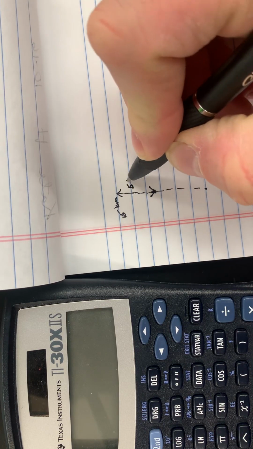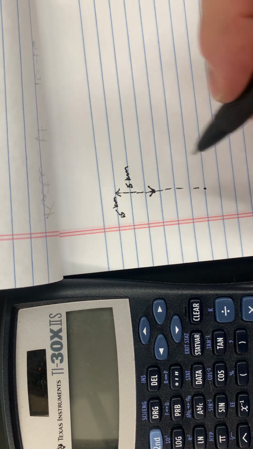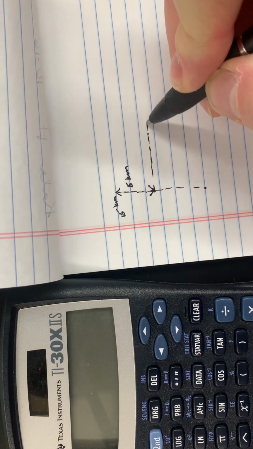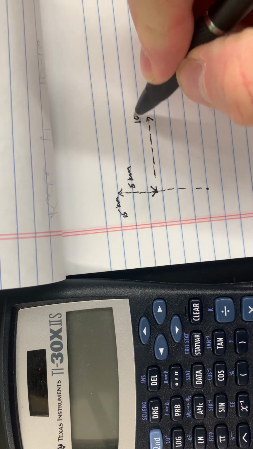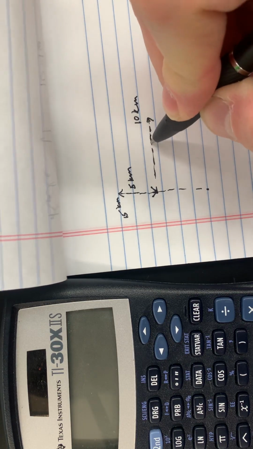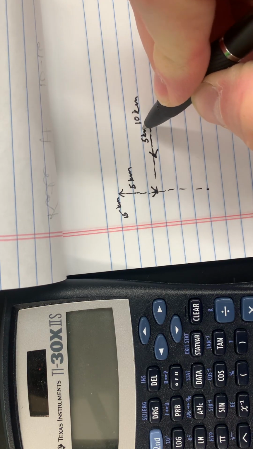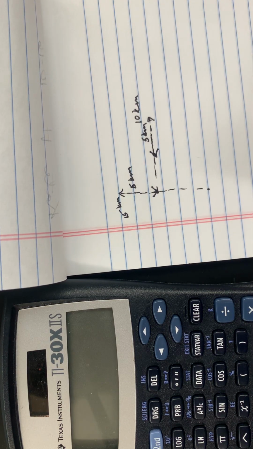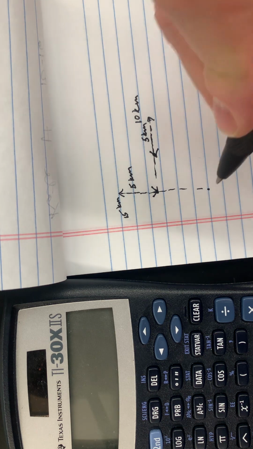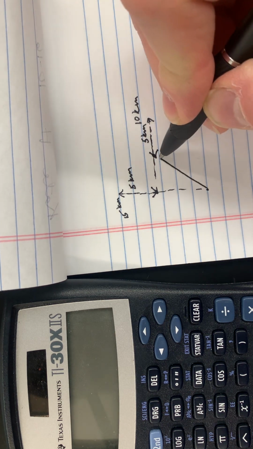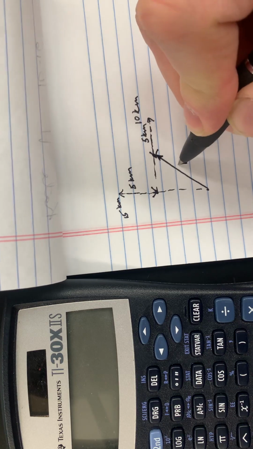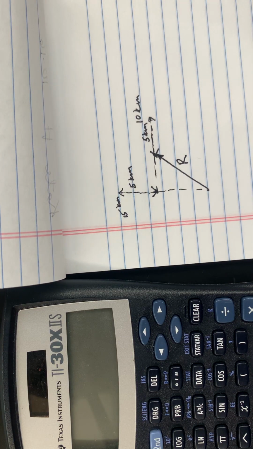Then we're gonna go 10 kilometers east, and then 5 kilometers back. All right, so this is what my component sketch will look like, and my resultant I will draw in just like that. This would be one of the diagrams showing the original components with the resultant.